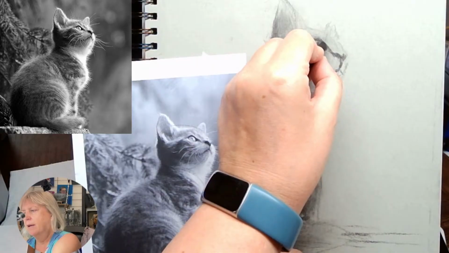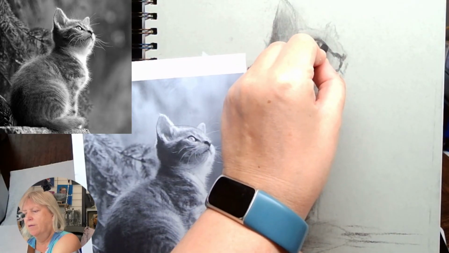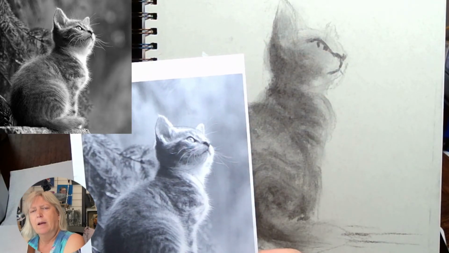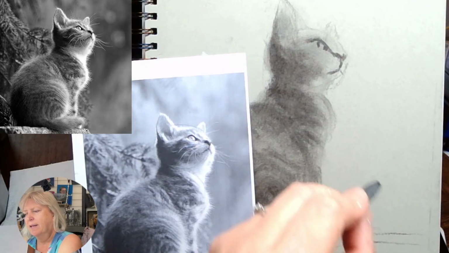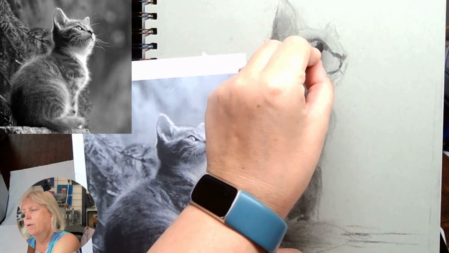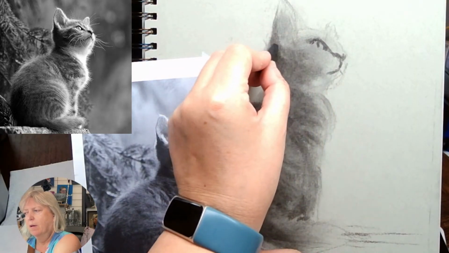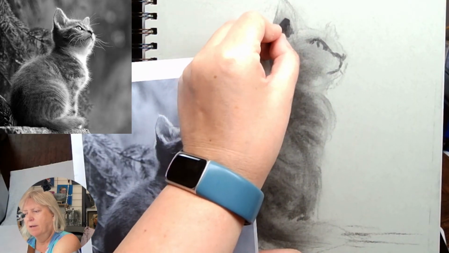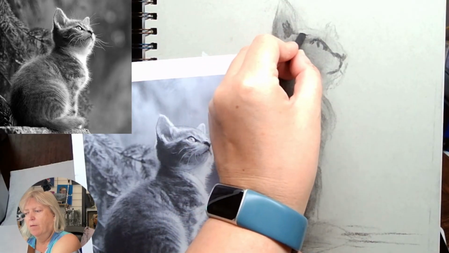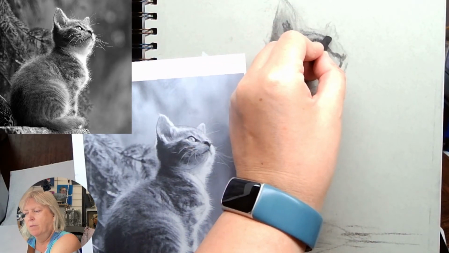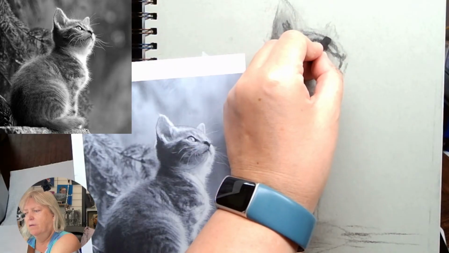I know it doesn't look anything like an eye at the moment, but that's fine. I'm just starting to get an idea of where this moves around. We've got some dark in the ear, and some dark fur that comes up here and down the side of our nose.